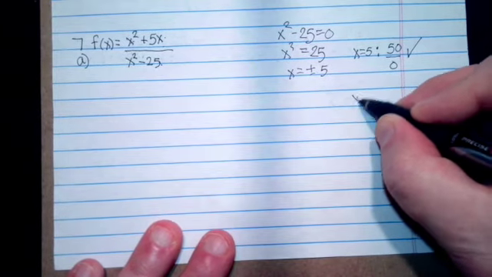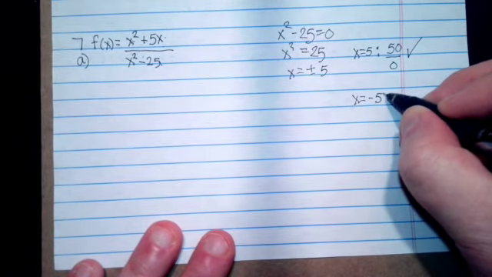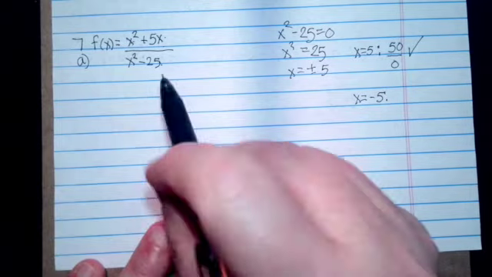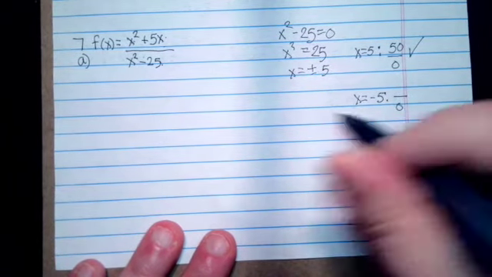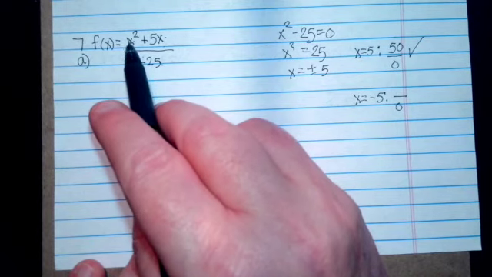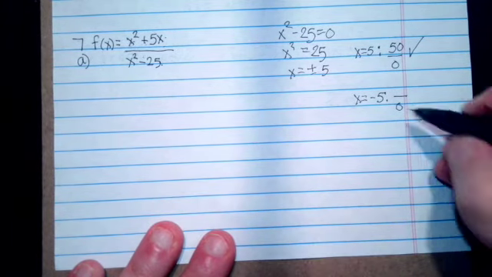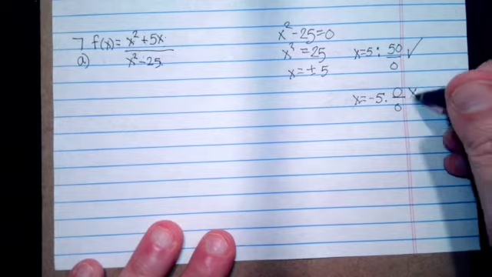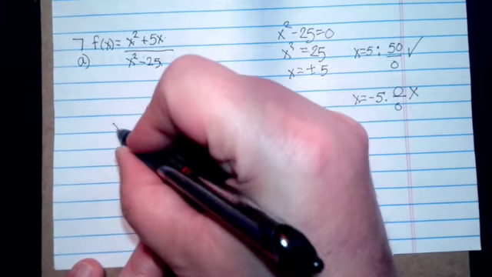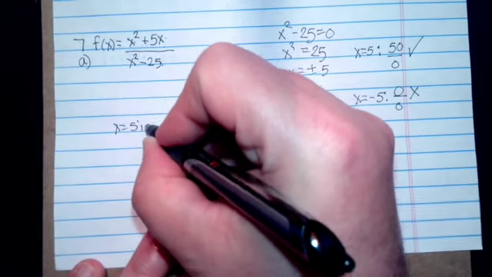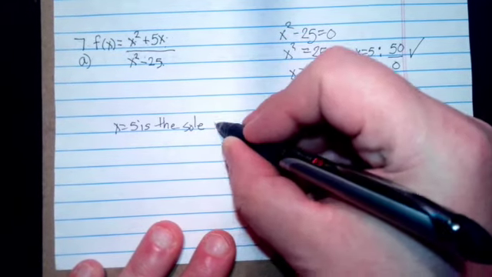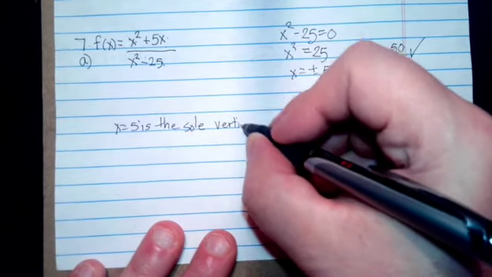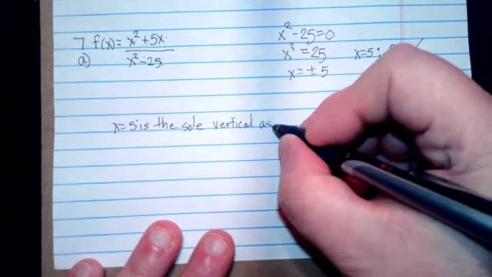What about at negative 5? Well, if we substitute in negative 5, we're still going to get 0 in the denominator, but the numerator will also be 0. It'll be 25 plus a negative 25. So no vertical asymptote there. So x equals 5 is the sole vertical asymptote.